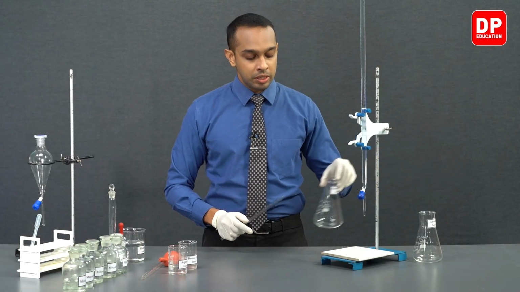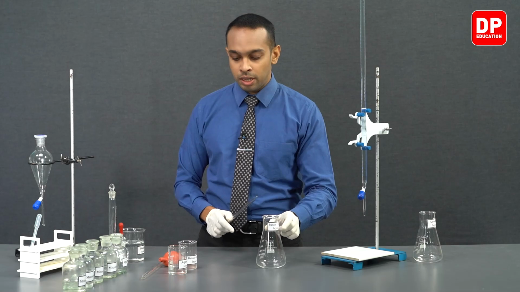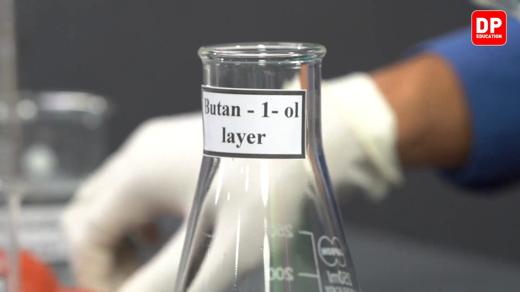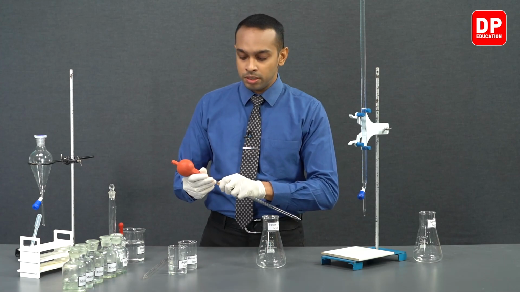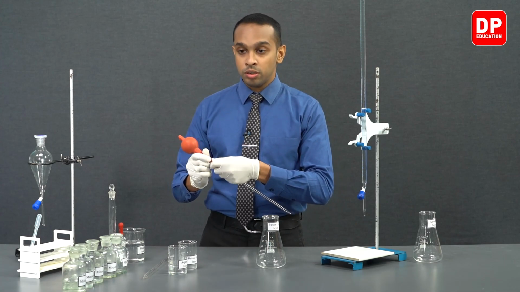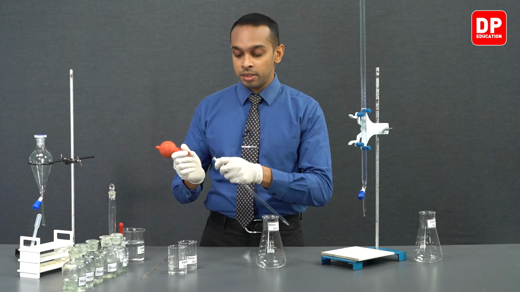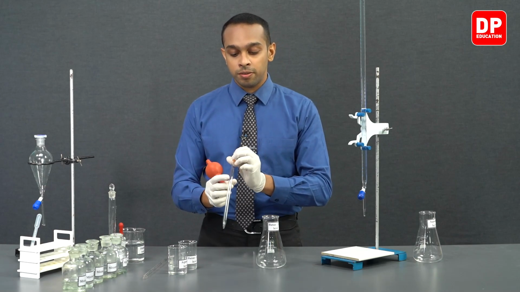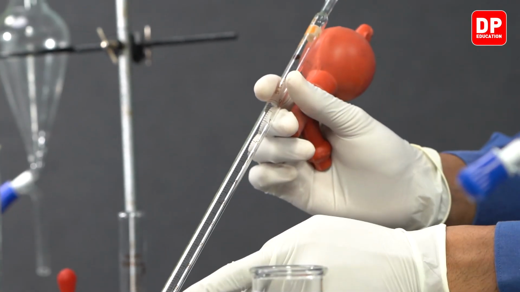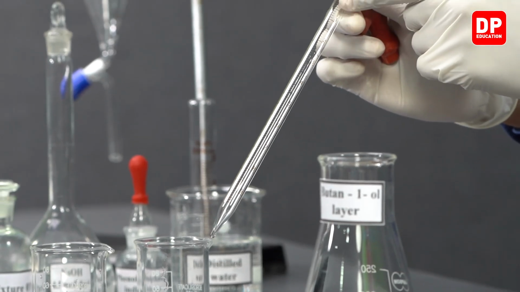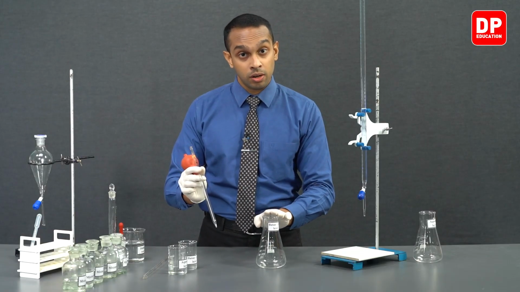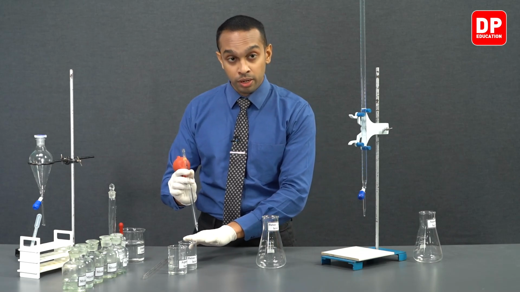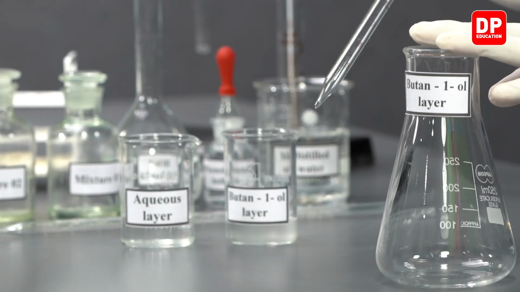We have a conical flask labeled butan 1-ol layer. To measure 10 cubic centimeters of butan 1-ol, we will use a graduated pipette and transfer 10 milliliters of this butan 1-ol layer into this titration flask.